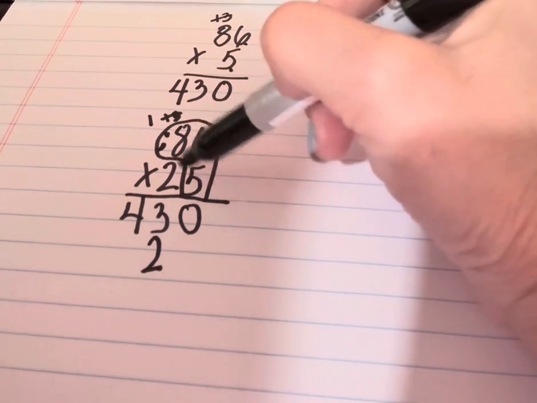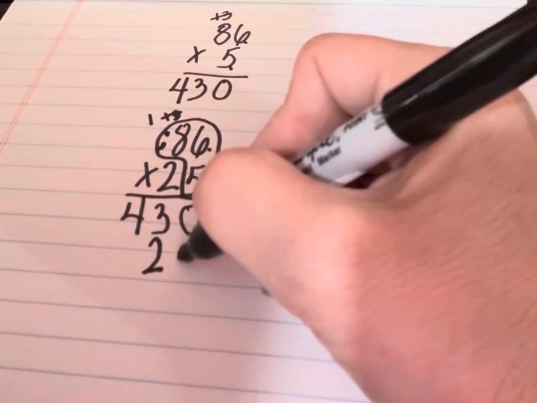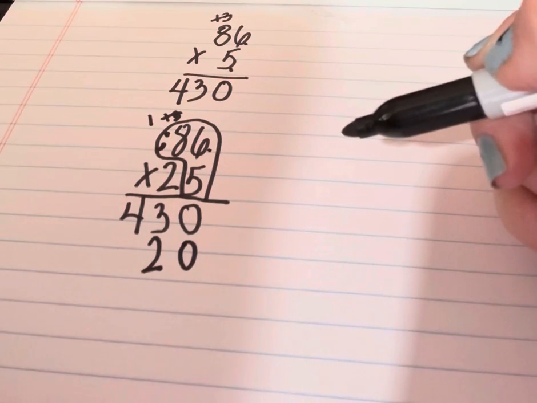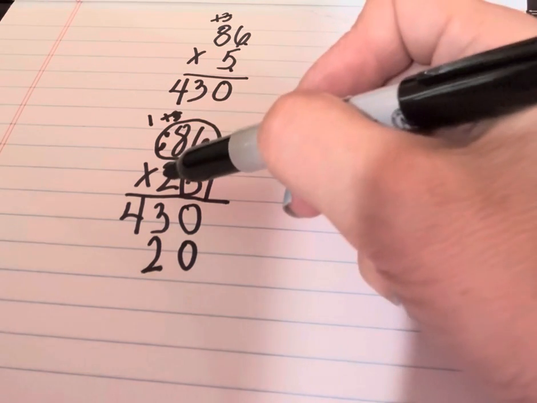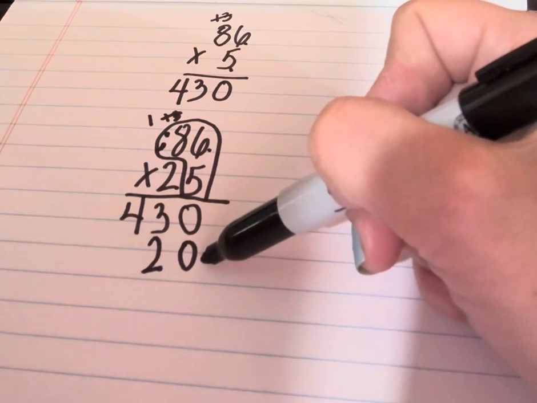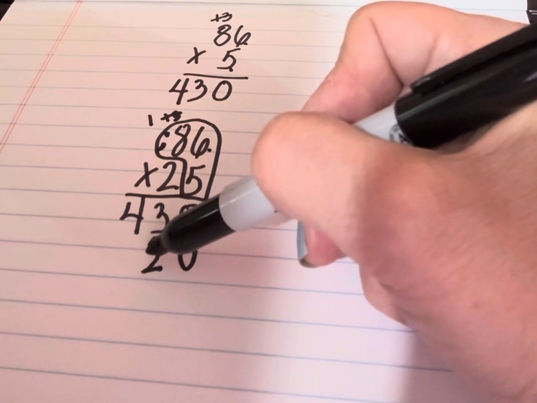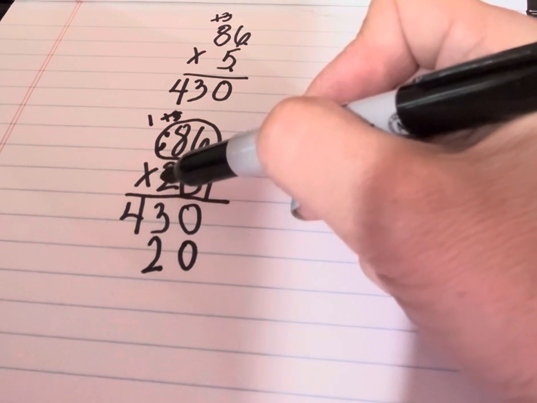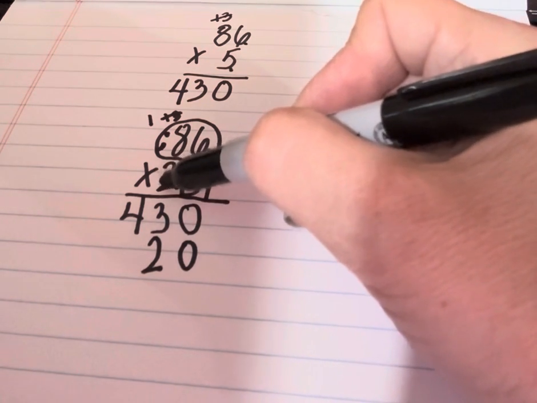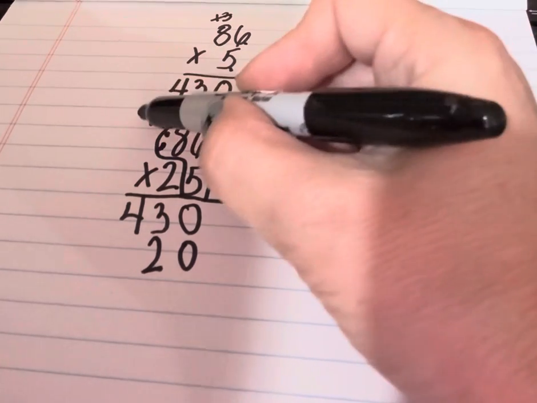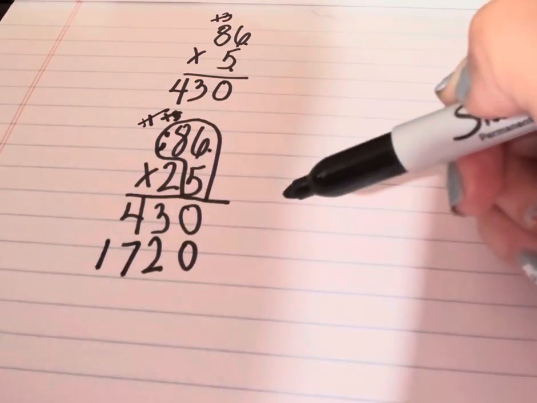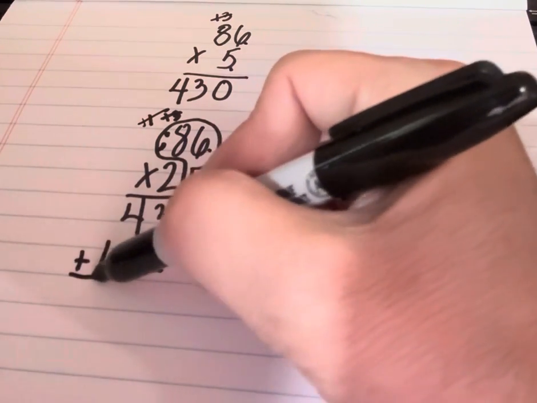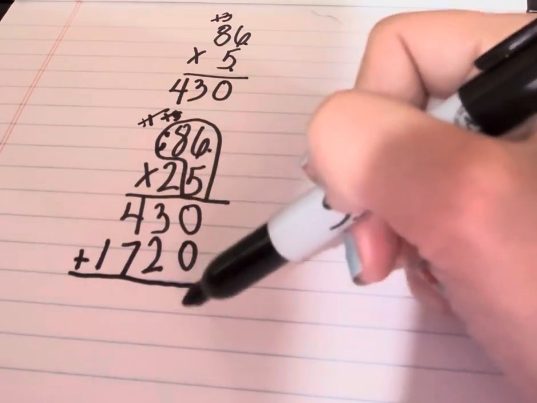Some like to say that the turtle laid an egg and we fill that space with a 0, but you don't have to. As long as you know that it goes here, not in the ones place, but in the tens place because you're multiplying the 2. Now 2 times 8, 16 plus 1, 17. Now I add both of my partial products.